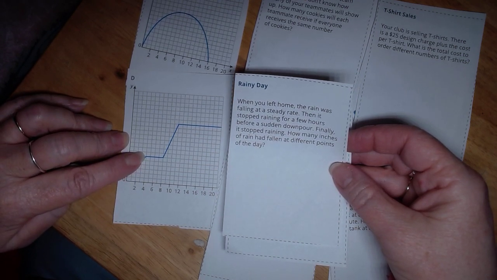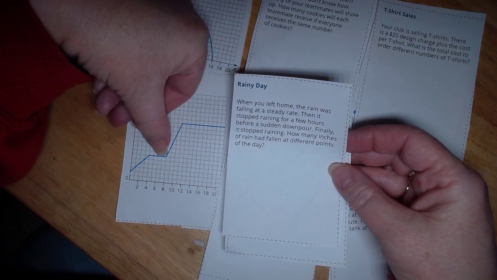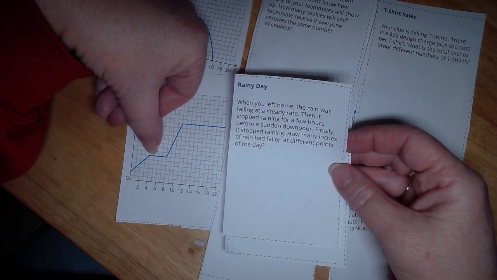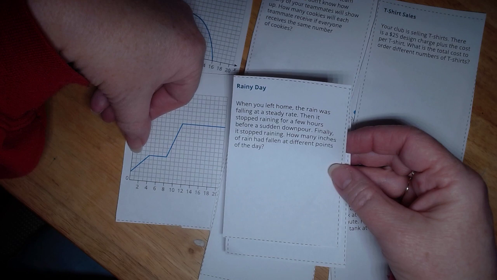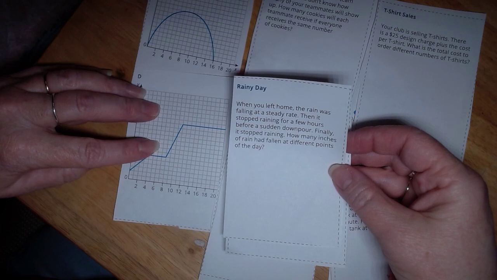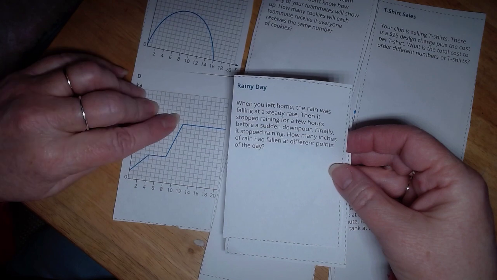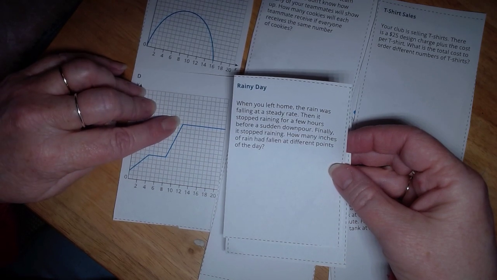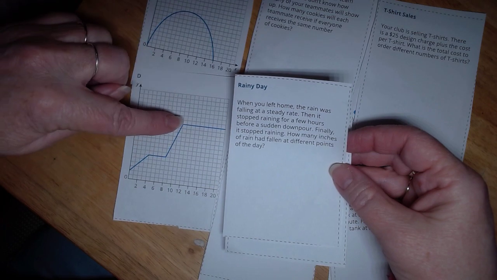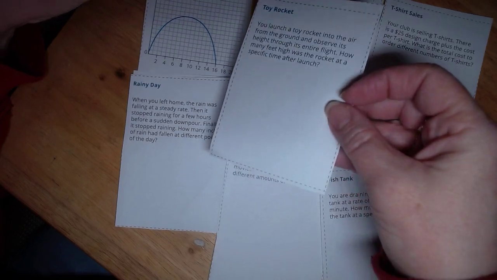That makes sense. Then it stopped raining for a few hours. So that would be here. The rain is holding steady, no additional is falling. So we would have had whatever this number we would label it here is. And then it stopped raining for a few hours before a sudden downpour. So if it's a sudden downpour, it's going to increase the rain amount very quickly. This line is more steep, which makes sense. And then before it had stopped raining, so it stopped here and went straight across. Definitely there. Does this make sense for the toy rocket?